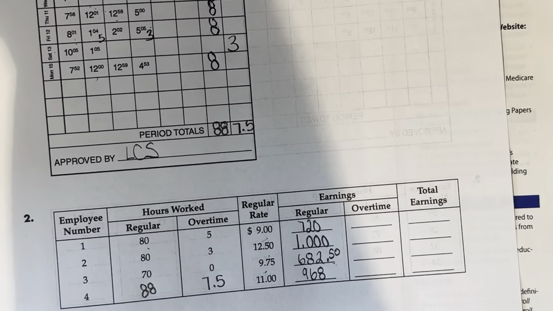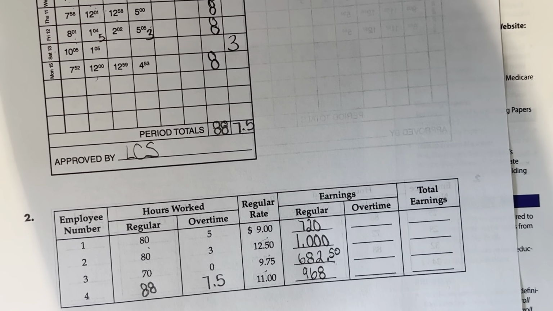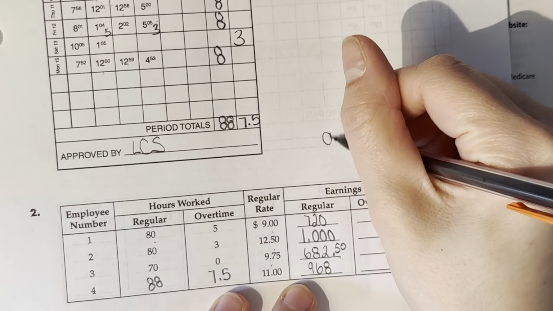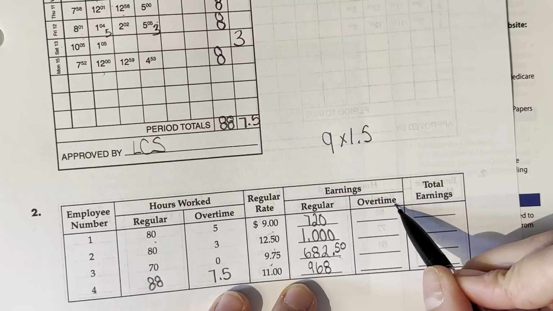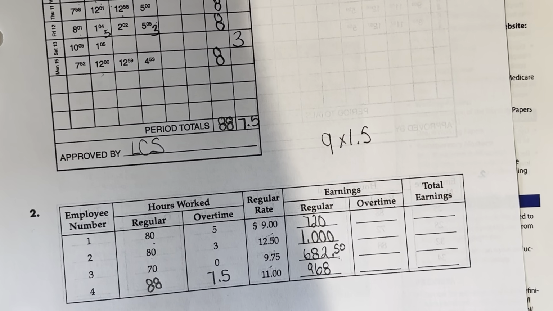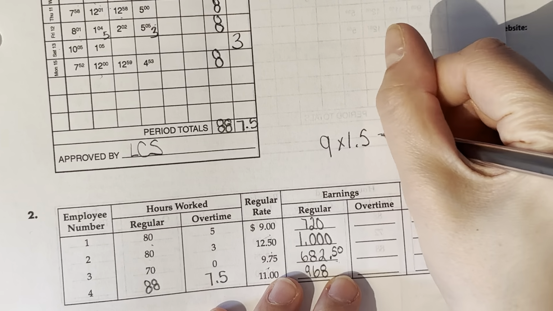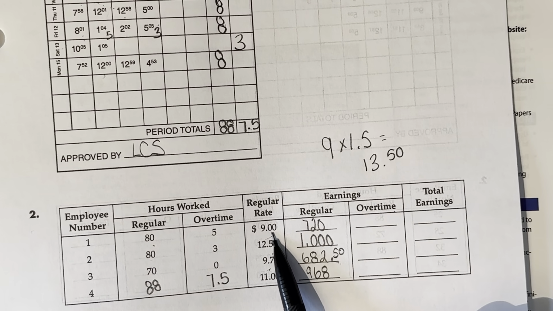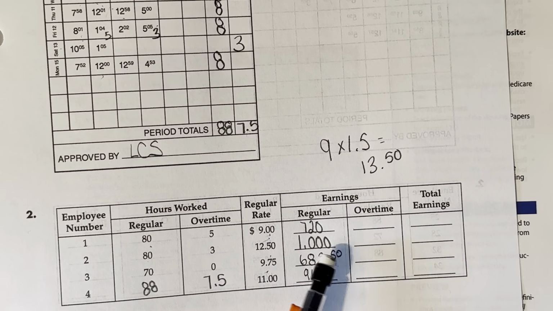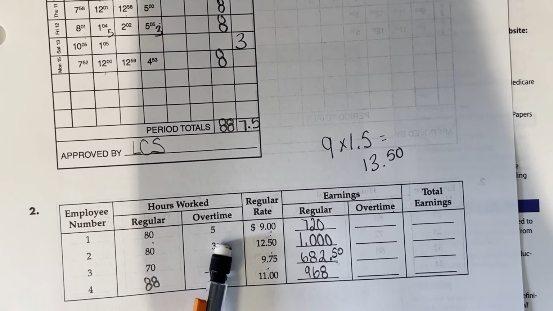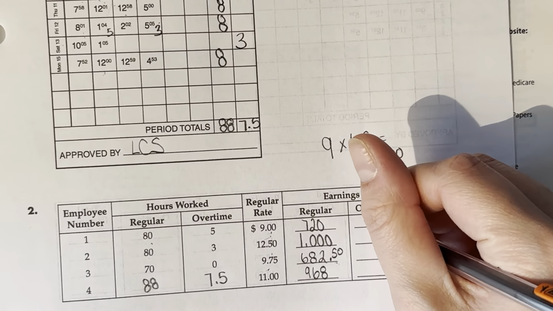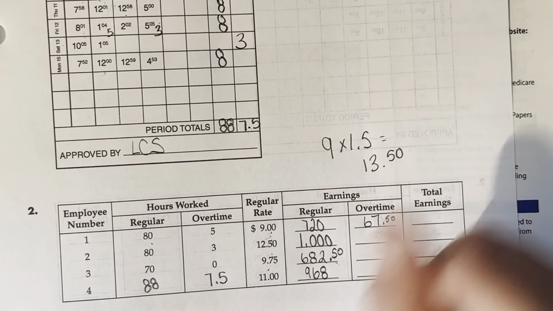And then we would get out our calculators and multiply this number times time and a half. So you would take 9 times 1.5 to find the overtime rate. So if we take 9 times 1.5, we should get $13.50. That is employee number 1's overtime rate. So when you take $13.50 and times it by the 5 hours of overtime, they should be making $67.50.